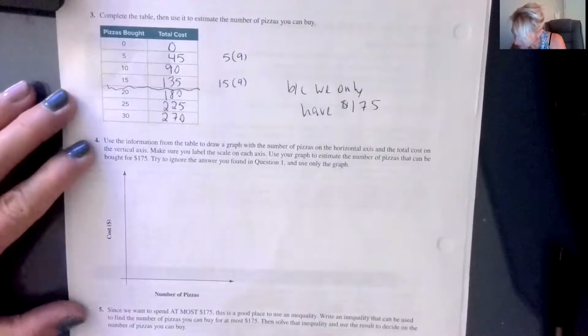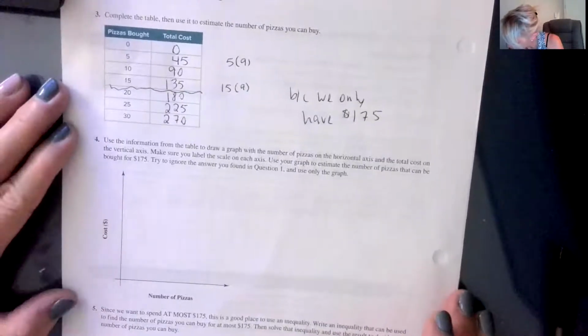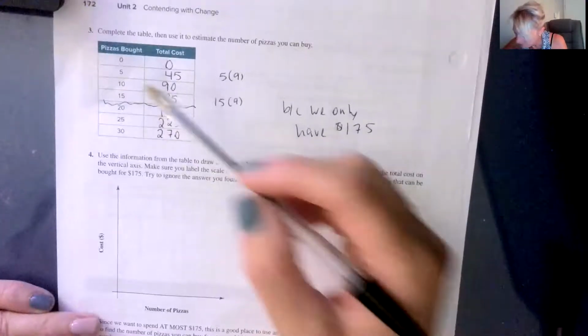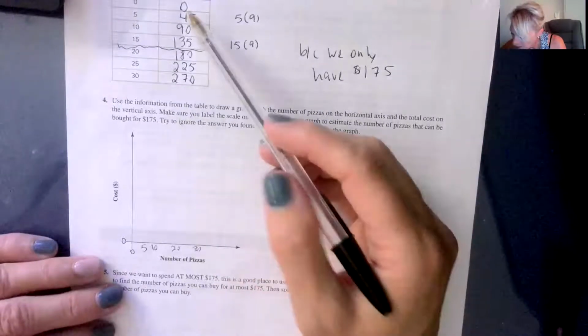It says use the information from the table to draw a graph with the number of pizzas on the horizontal axis and the total cost on the vertical. Make sure you label the scale on each. So we'd like to go up to 30. So I'm going to suggest if we go by ones, we'll only get 1, 2, 3, 4, 5, 6, 7, 8, 9, 10. So I say we go by 5s. So this will be 0. We always start at 0. So 5, 10, 15, 20, 25, 30. So we've got plenty of space. And then our cost goes all the way up to 270.